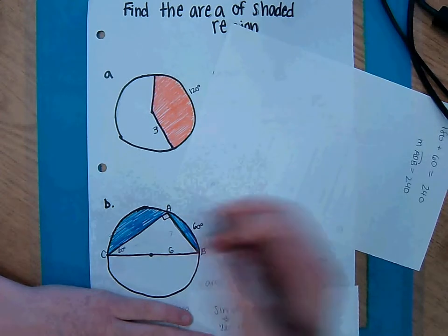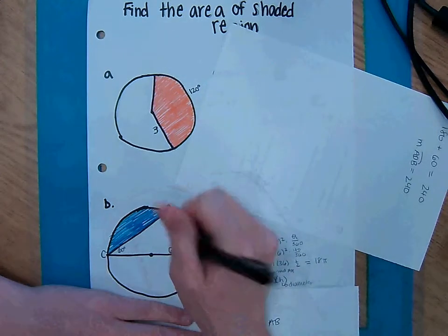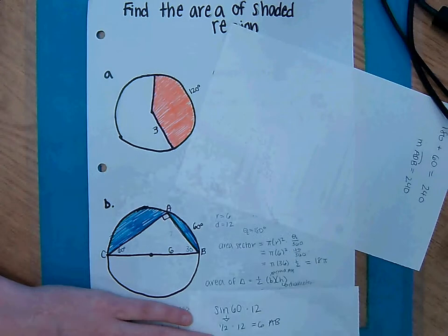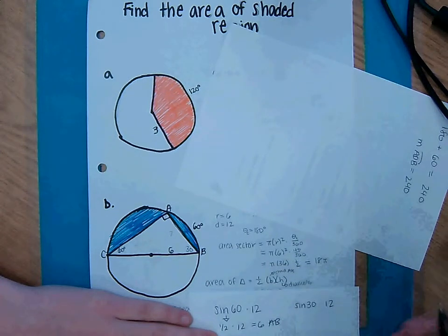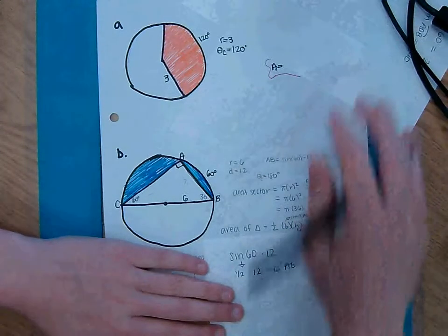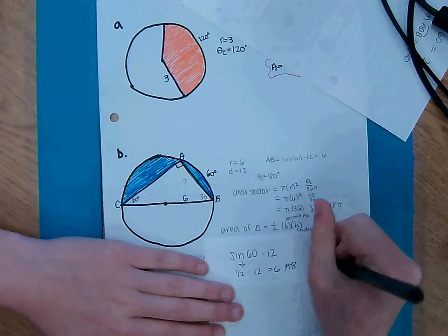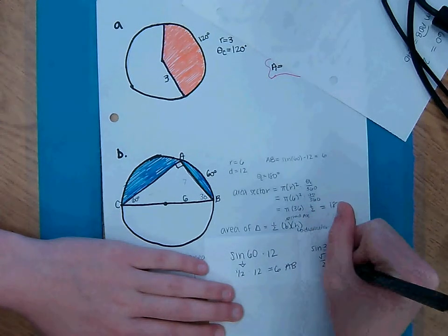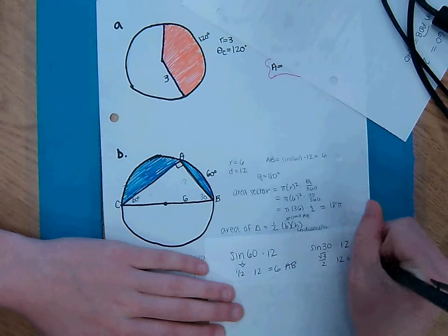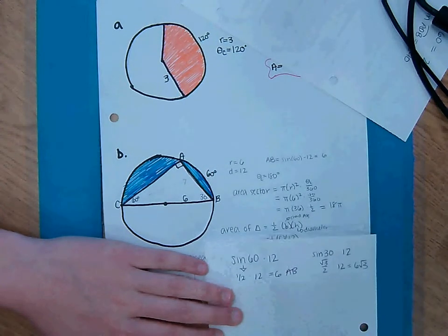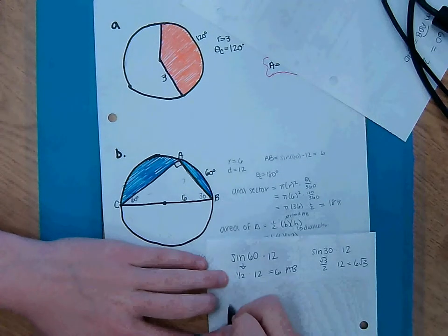Okay? And then you have to do AC. So if that one is 60, this has to be 30. Alright? And again, you can do sine of 30 times the hypotenuse 12. So then you get square root of 3 over 2 times 12, which is 6 square roots of 3.